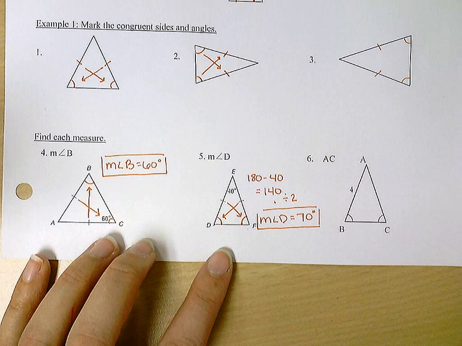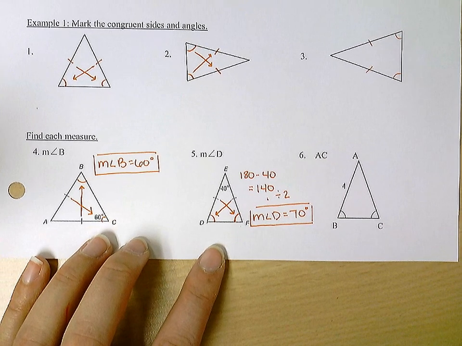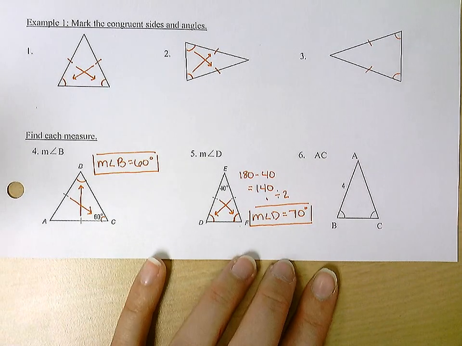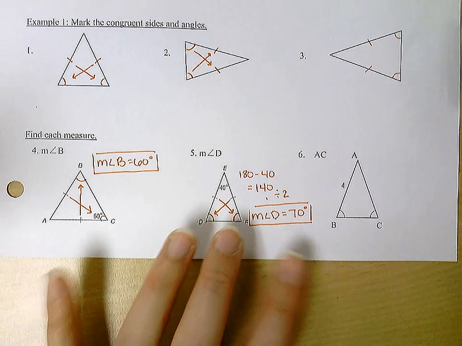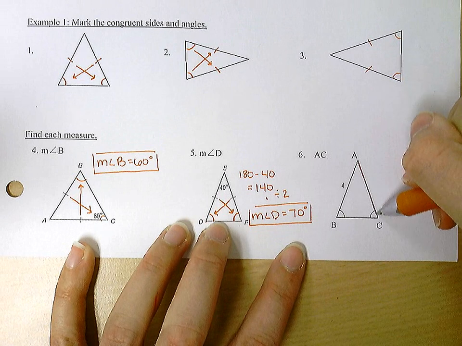Questions so far? Okay, then let's look at number 6. In number 6, this time we have to find the length of the side. So we're looking for this side AC.